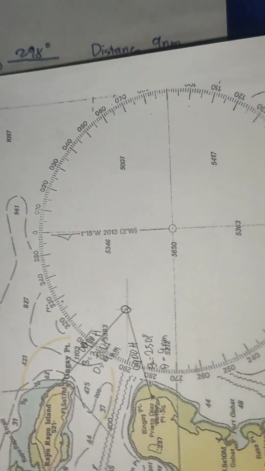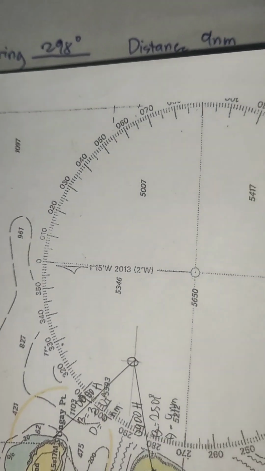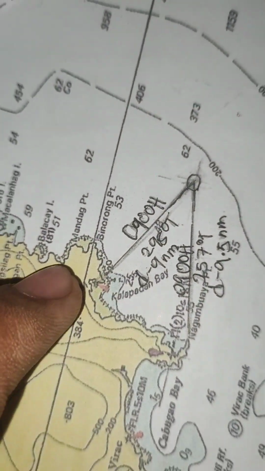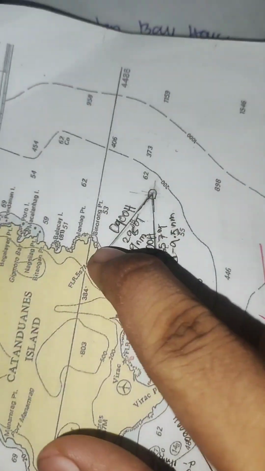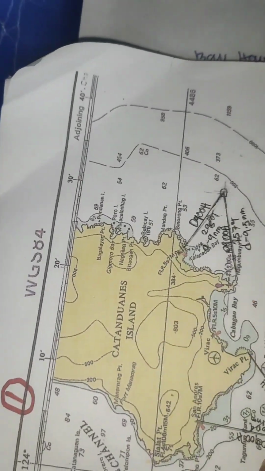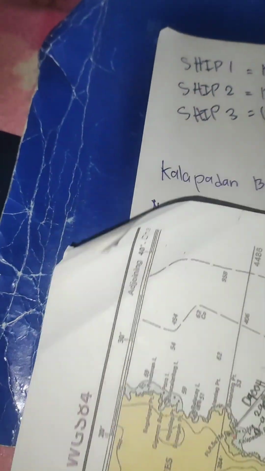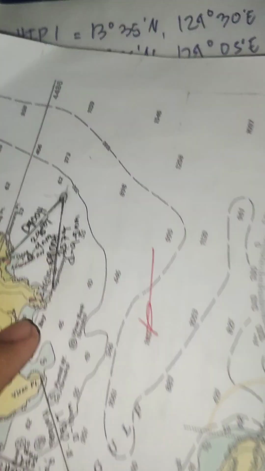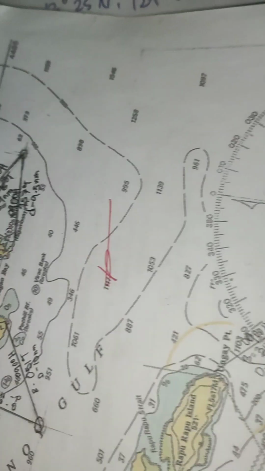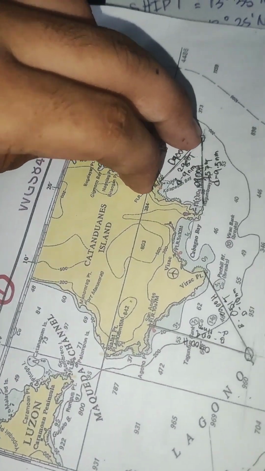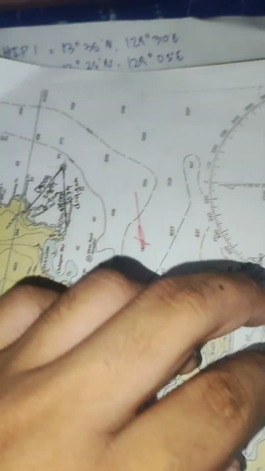First, the Kalapadan Bay House. This is the Kalapadan Bay House. You need to plot this, and after this, using your parallel ruler, and second, Nagumbuaya point. This is the Nagumbuaya point. You need to plot. To find the bearing, you use the parallel ruler and find the bearing of this.